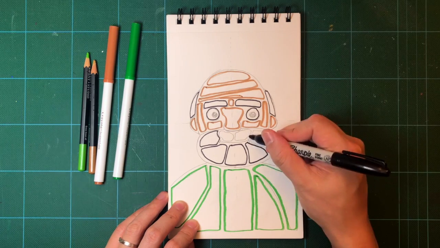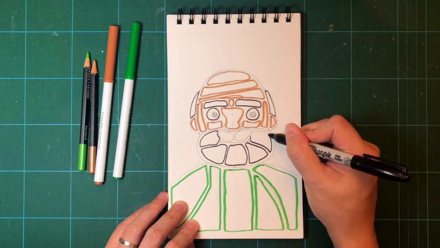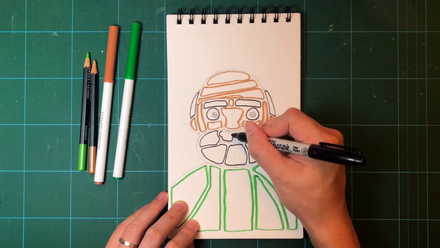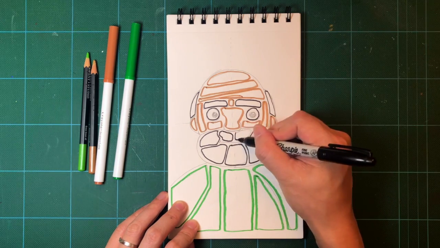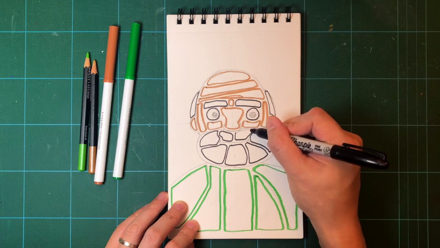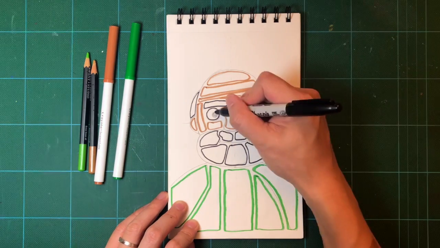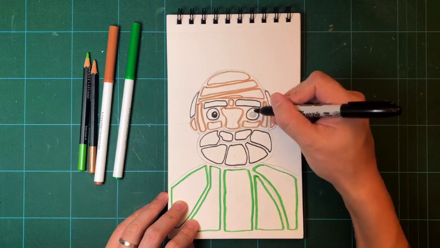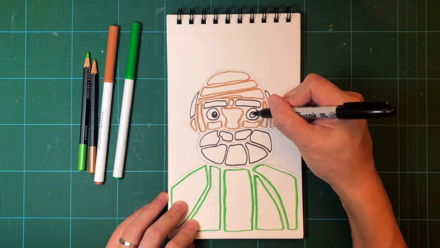With the marker, we have to be very careful with our lines because we cannot erase it. And because we cannot erase it, if we do accidentally make something that we're not supposed to or we don't want to, it's very difficult to fix, as we cannot just erase it and redraw it.